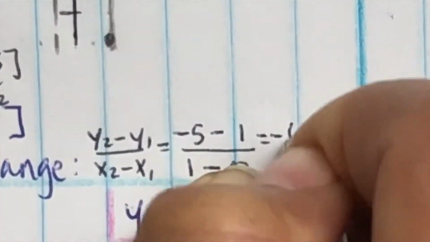So you have negative 6 over 1, which simplifies to negative 6. So my average rate of change is negative 6. And that's it. Let's practice.